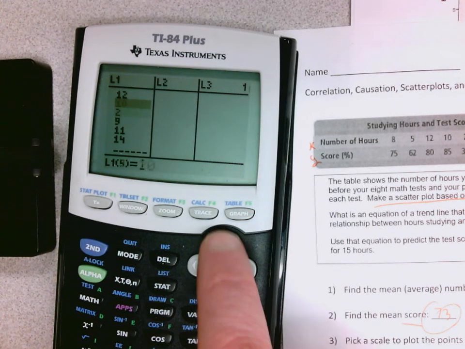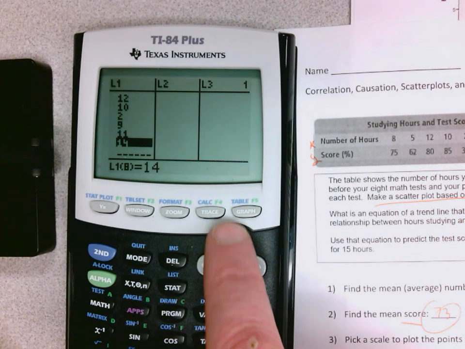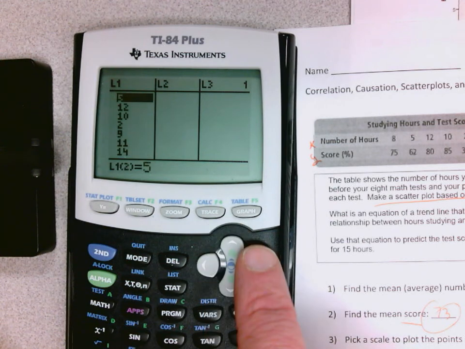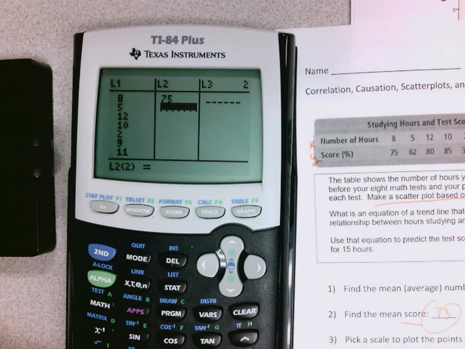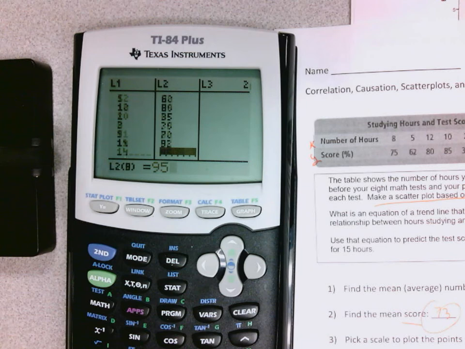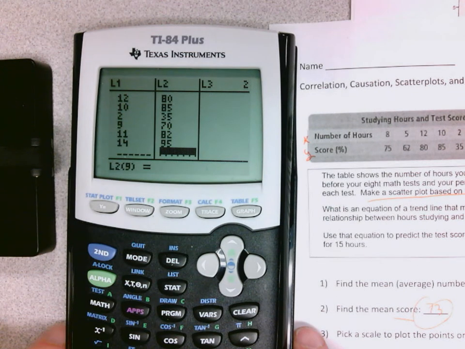And then in list 2, you can put the y values, 75, 62, 80, 85, 35, 70, 82, and 95. Okay? If that's too fast for you, pause it, rewind it, go back again. It was stat edit.